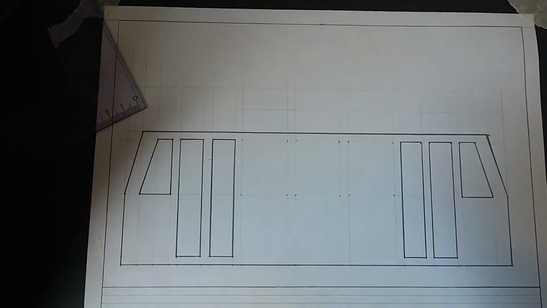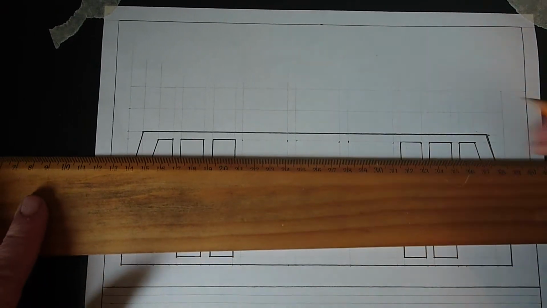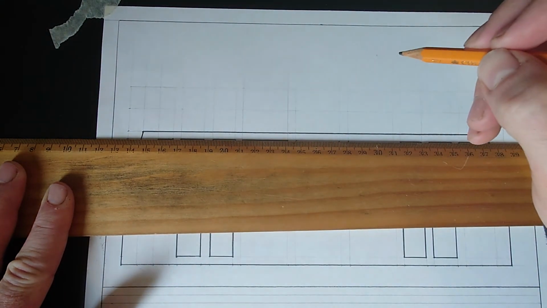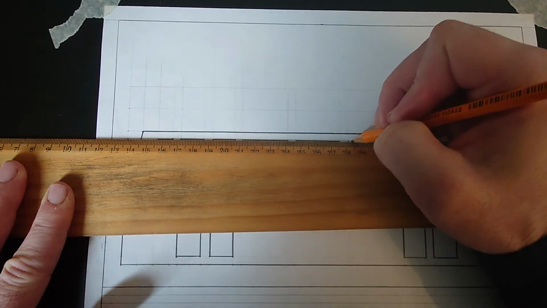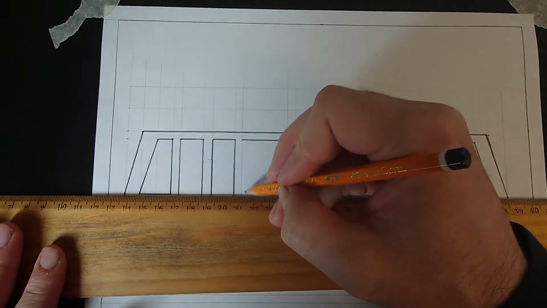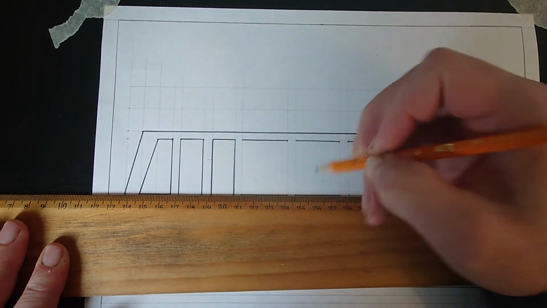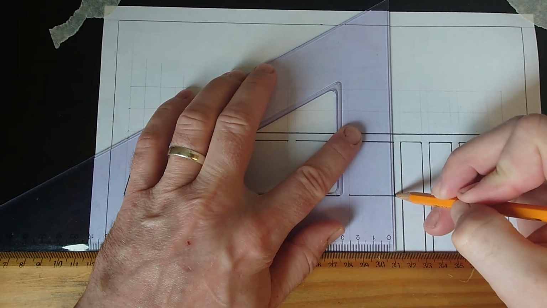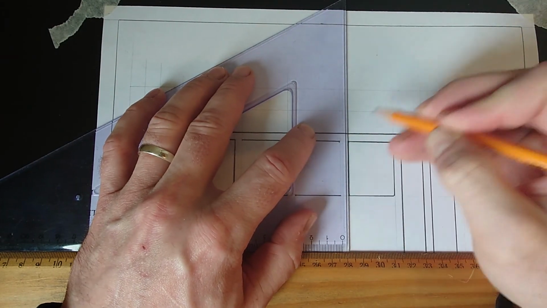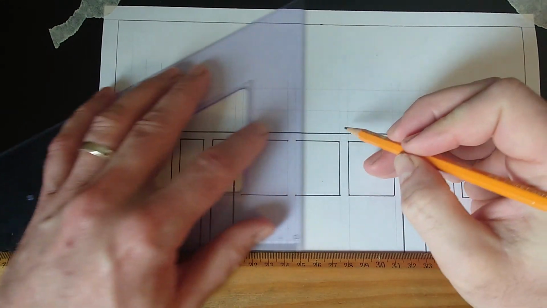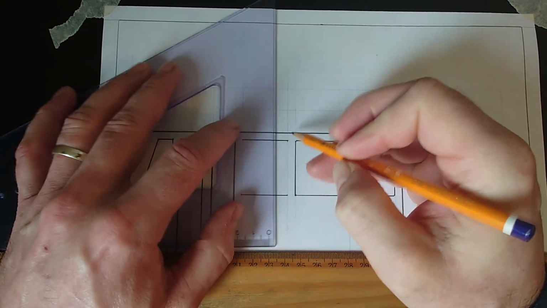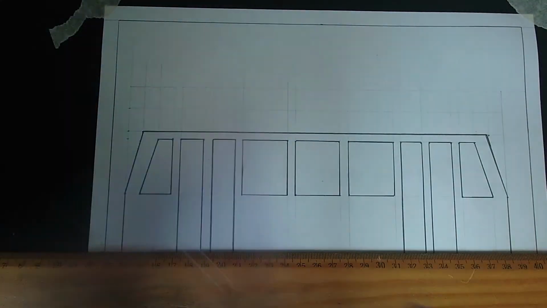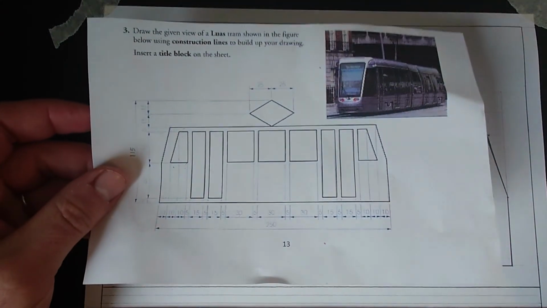Now it's important that you get the marking out correct at the start of the drawing, otherwise you may be missing a window or it mightn't just work out as accurately as it should. I'm quickly going to draw in the tops of all these windows at the same time, okay, just to speed up the whole drawing a little bit. Okay, and that's the main part of our tram complete.